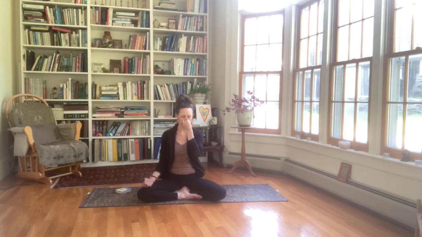Stay there and breathe in through the right. Switch the hand and breathe out through the left. Inhale left. Switch and exhale right. Inhale right.